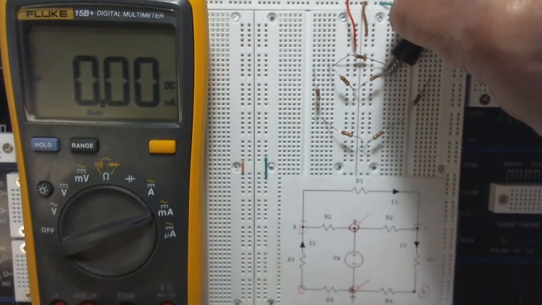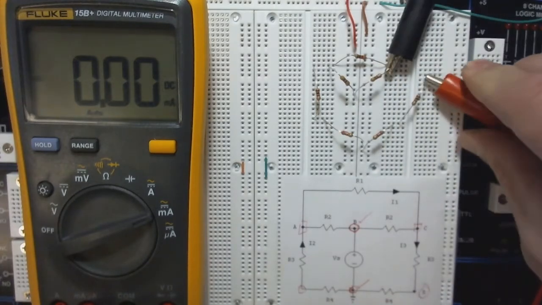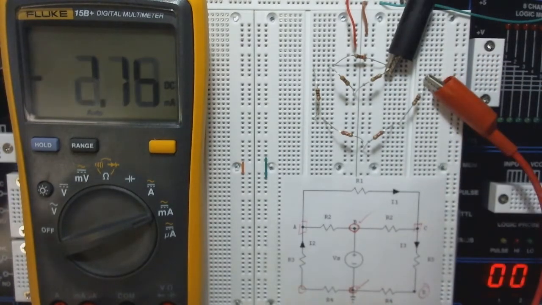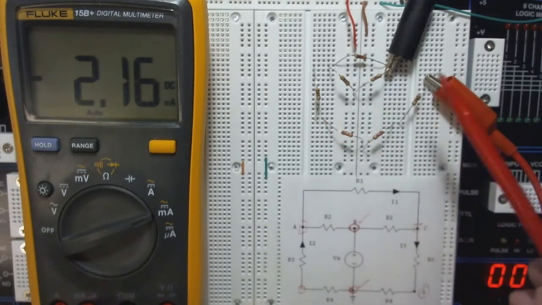Okay, so again, I'll put the black lead there, the red lead here. Turn this thing on. Okay, so I've got the 2.16. So it looks like, according to these leads, this is measuring a negative, and over there it was measuring a negative.